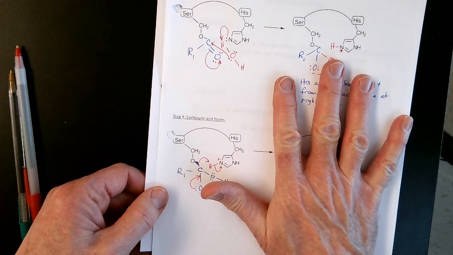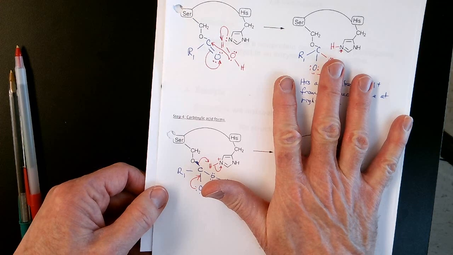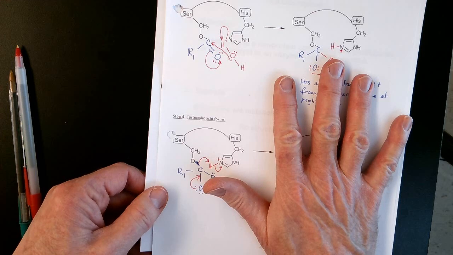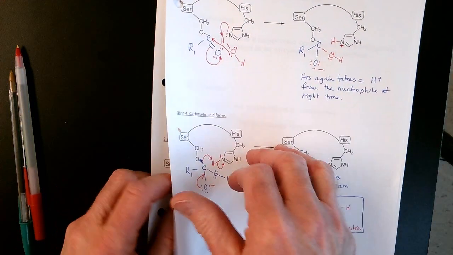I think this is the only mechanism in the class. So it's not going to be an everyday thing. But this one really is crucial. If you had to pick out one, it needs to be this one.